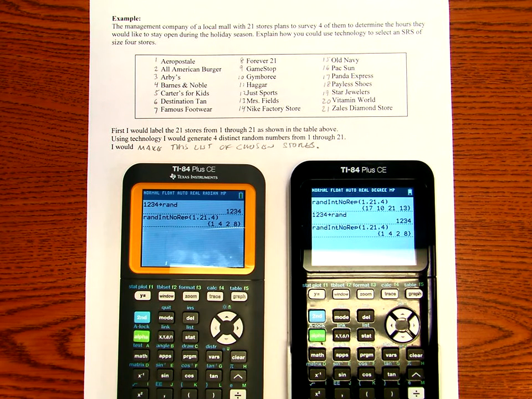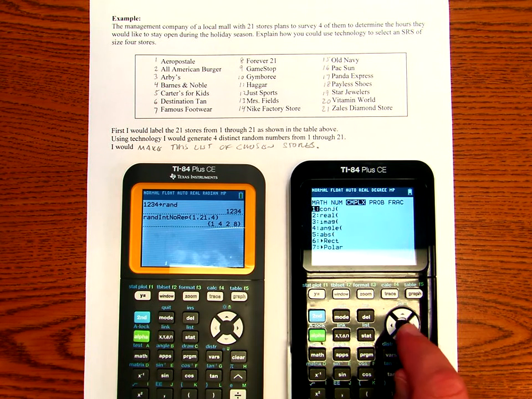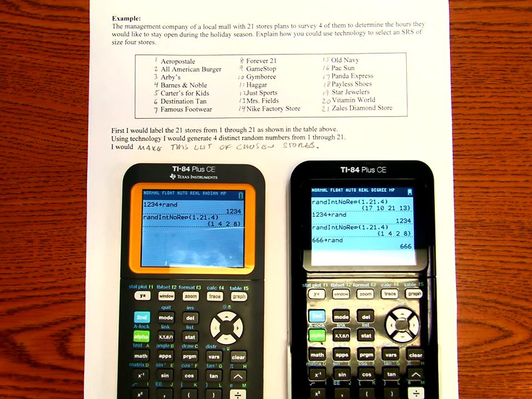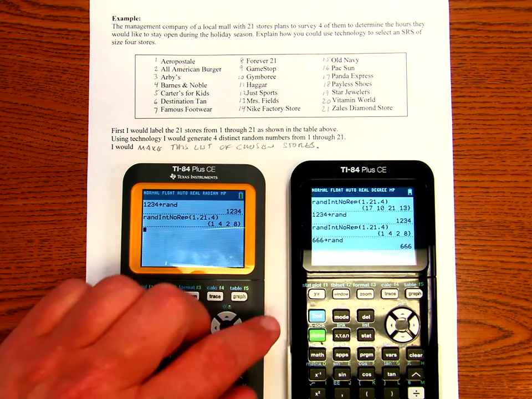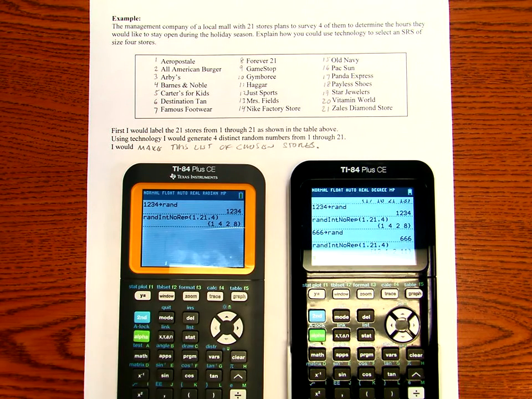So as long as you have the TI-83/84 calculators and you seed them the same way, the random number generator will produce the same numbers. So when we do this in class, what we'll do is seed our calculators differently so we get better data. We'll get more random numbers, so to speak. So I'm going to seed this one 666 because why not? And then get the same command back again, and it produces 12, 1, 2, 11.